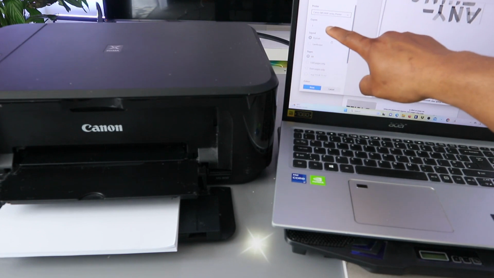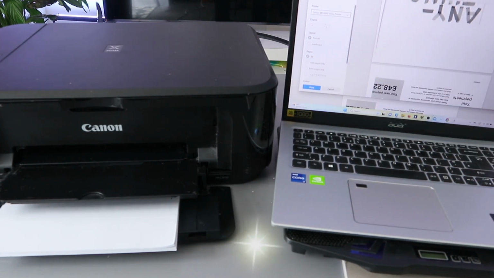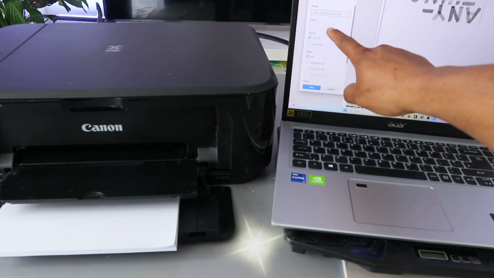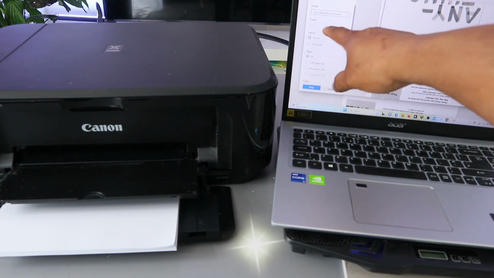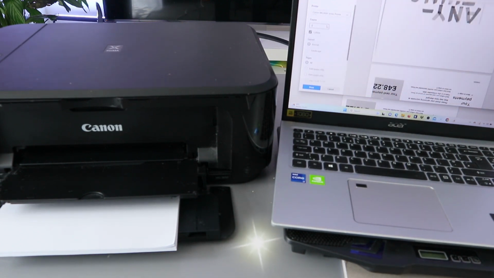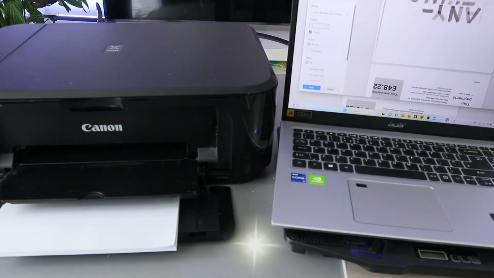The next thing to do is select how many copies you want to print of this document. You can increase the copies with the top arrow or decrease them with the bottom arrow. You can see one copy first, then it goes up to 2, 3. Now I want us to print this document only once.